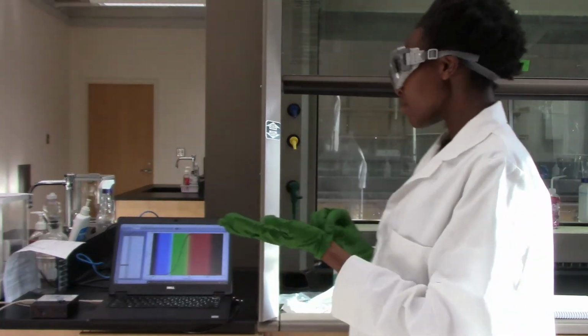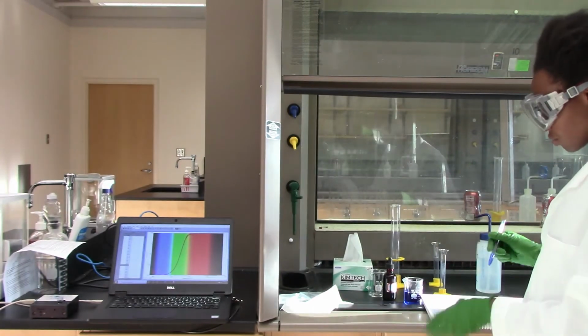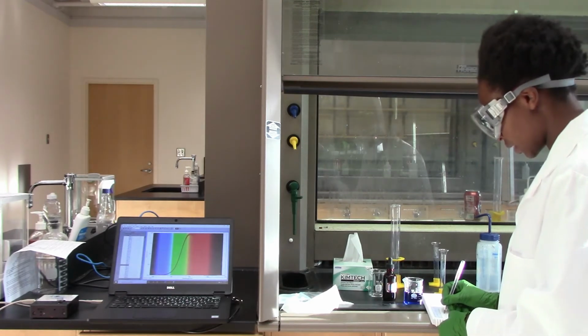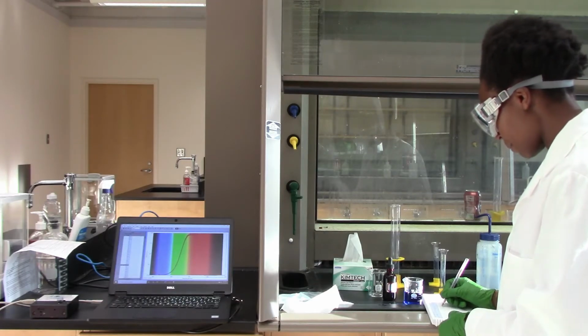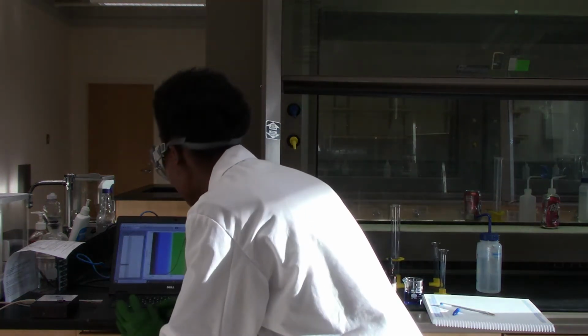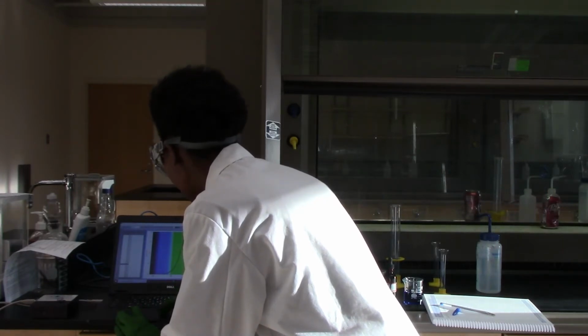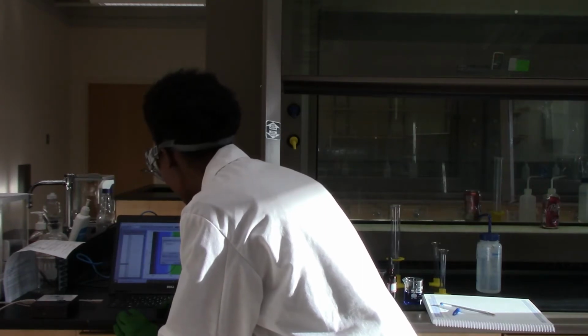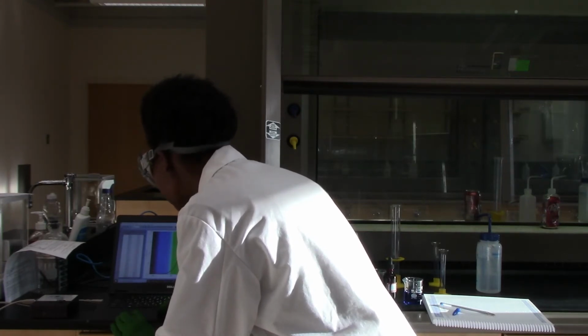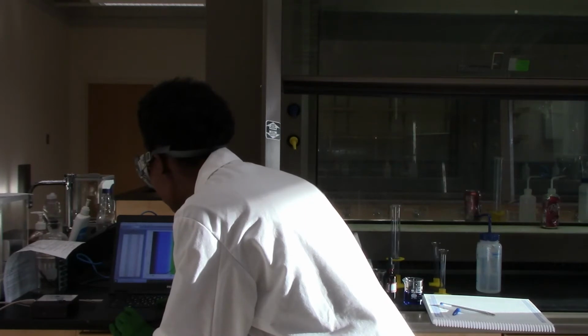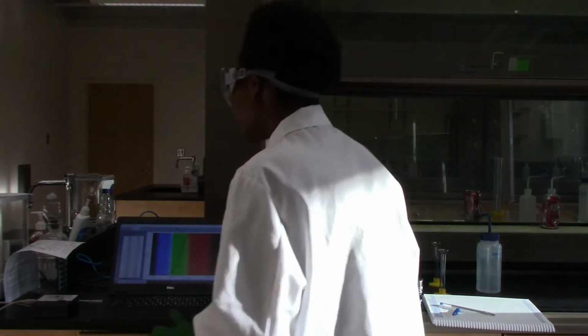And so I am going to take an exact value of the absorbance reading at 630 nanometers wavelength. And that value should be 1.855.